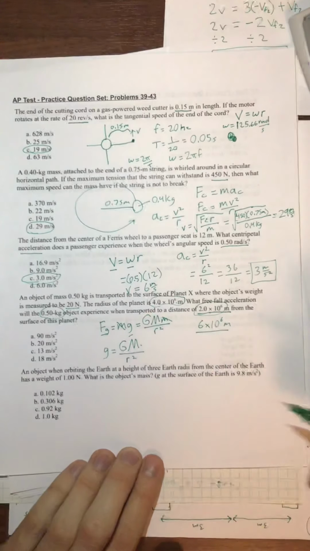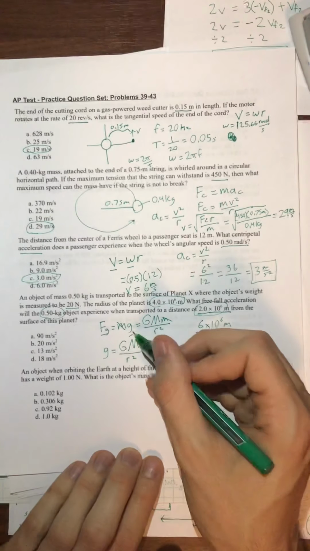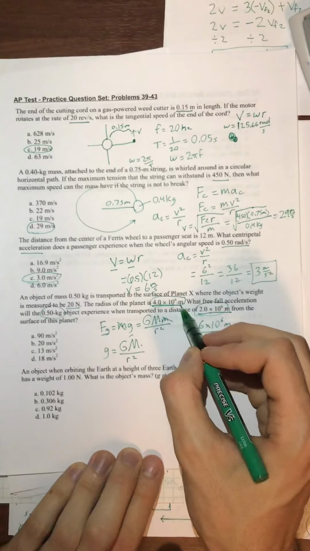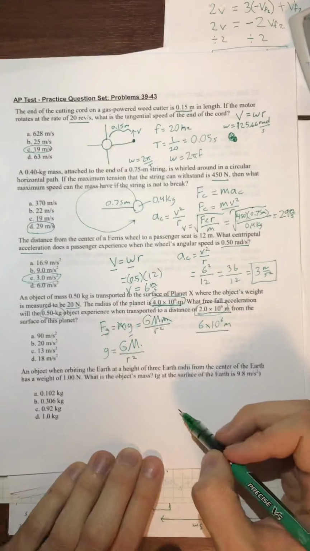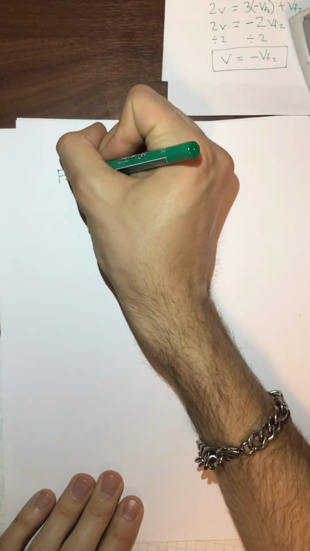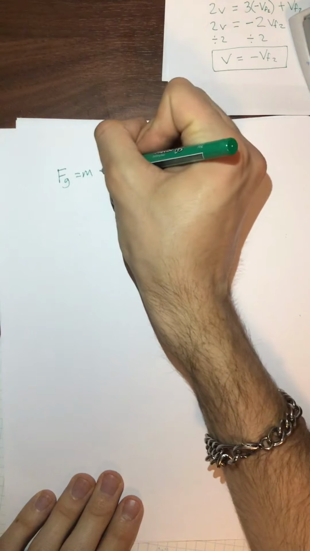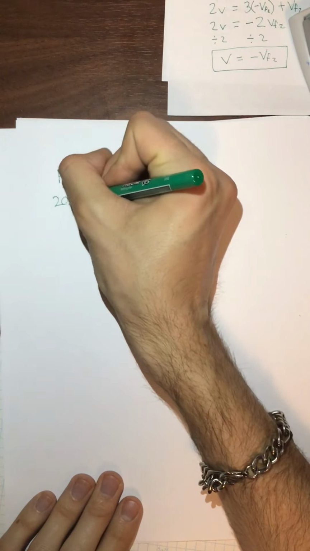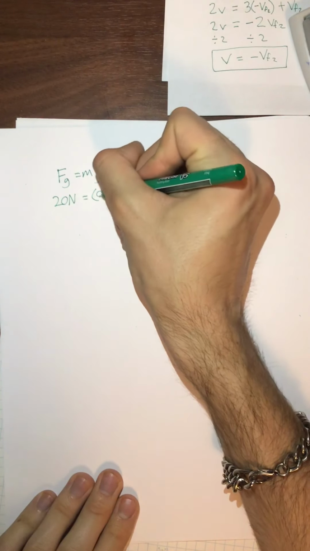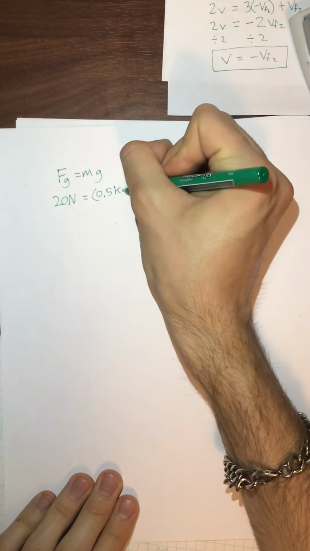So to figure this out, we're going to have to figure out what g is at this radius, because they gave us the force of gravity. So let me explain what I mean. If you take the force of gravity equation, we'll go over here. So force of gravity is equal to m times g. The force of gravity was 20 newtons, like they said. And the mass of the object was half a kilogram, 0.5 kilograms.